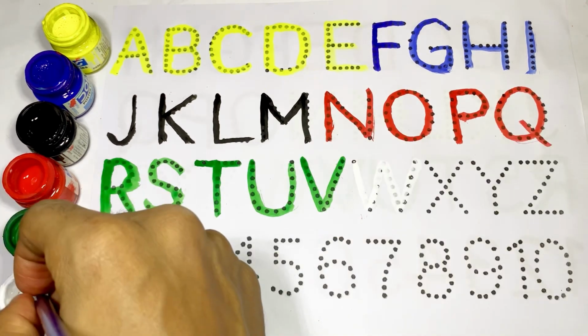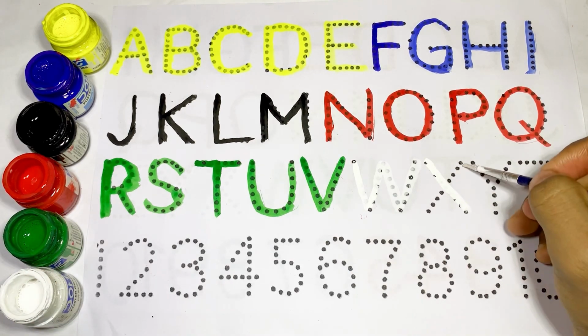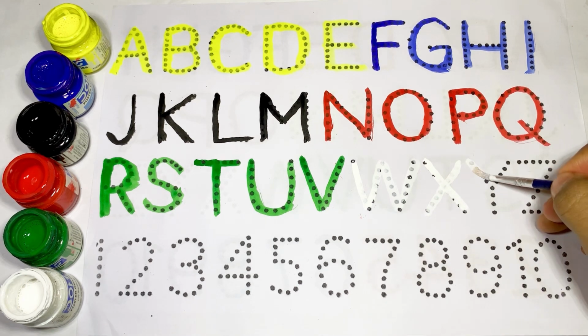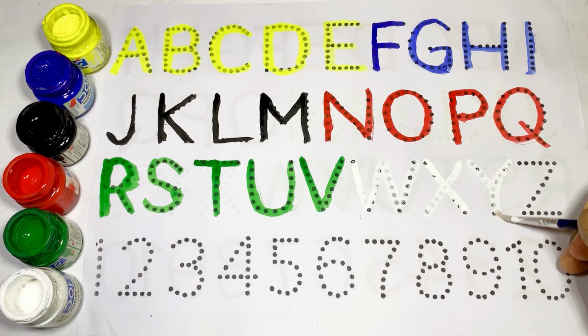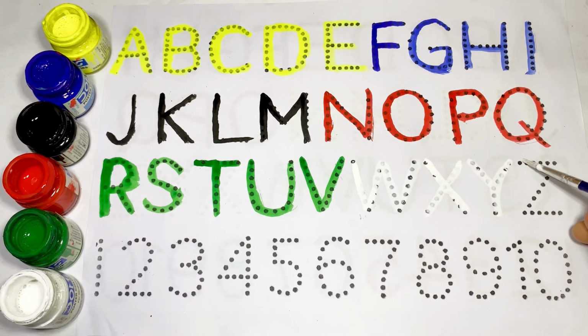Kids, again use white color and draw X. X for X-ray, X for xylophone. Y. Y for yak, Y for yo-yo. Kids, again use white color and draw Z. Z for zebra, Z for zoo.